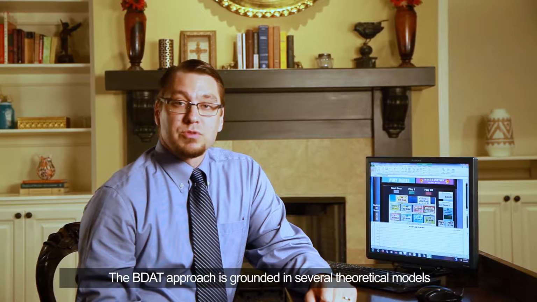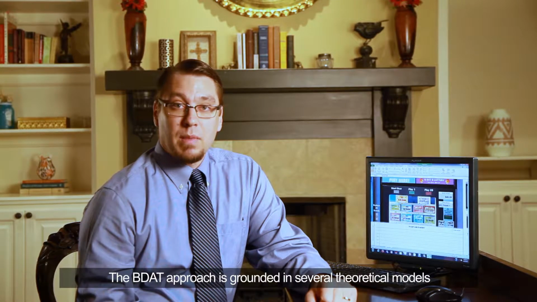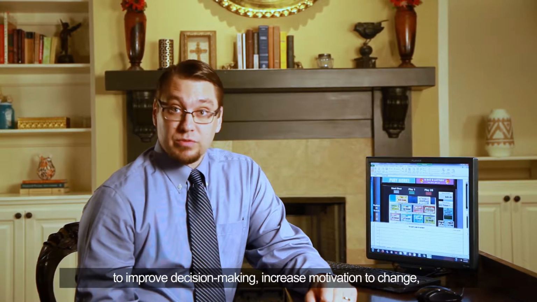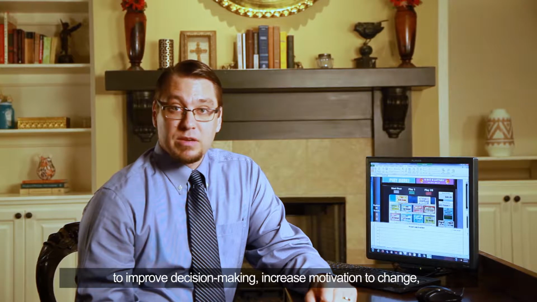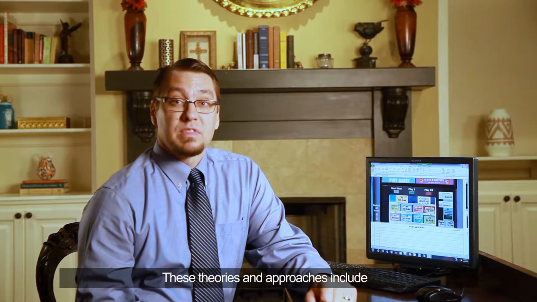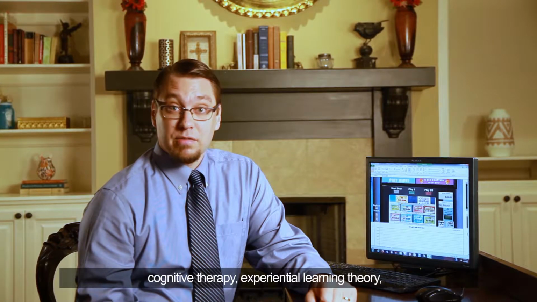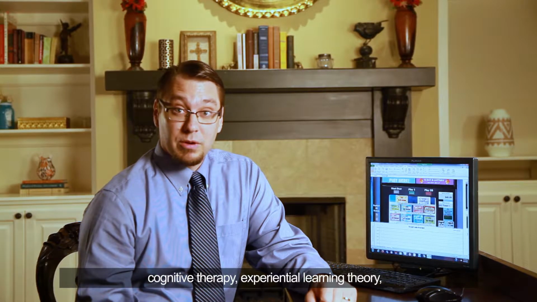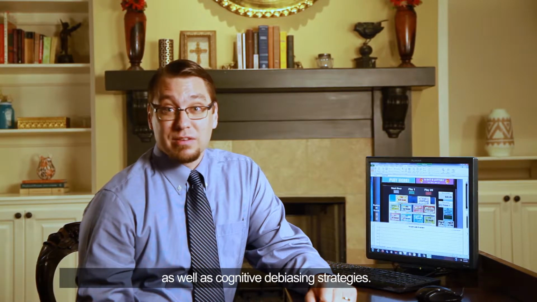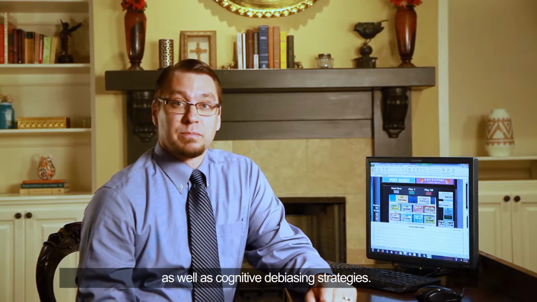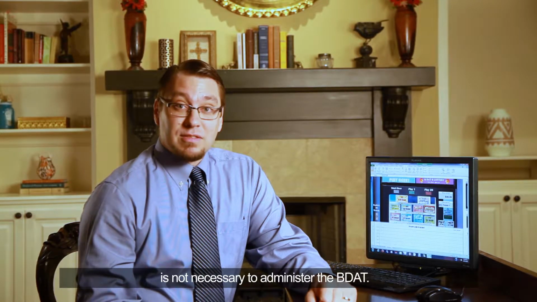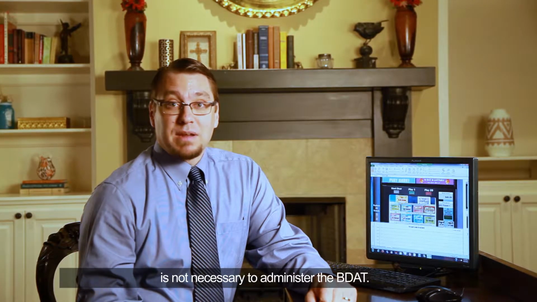The BDAT approach is grounded in several theoretical models and uses elements of multiple treatment approaches to improve decision-making, increase motivation to change, and also reduce urges to gamble. These theories and approaches include cognitive therapy, experiential learning theory, and the use of motivational interviewing principles as well as cognitive debiasing strategies. However, detailed knowledge of these different approaches is not necessary to administer the BDAT.